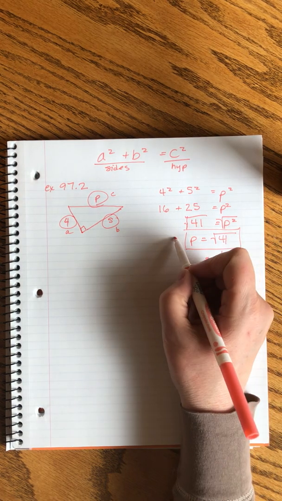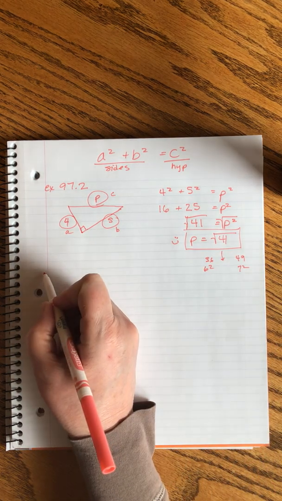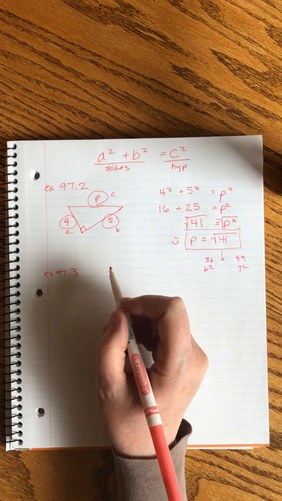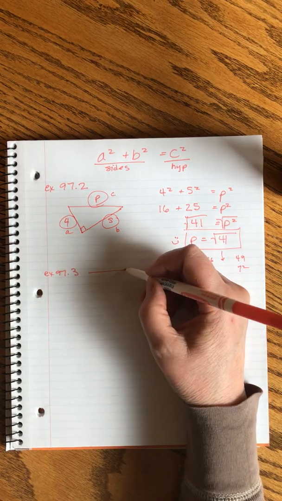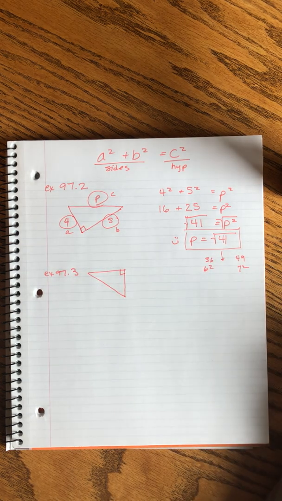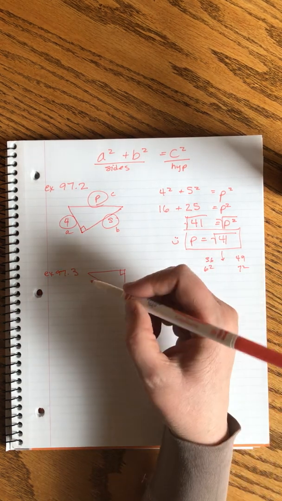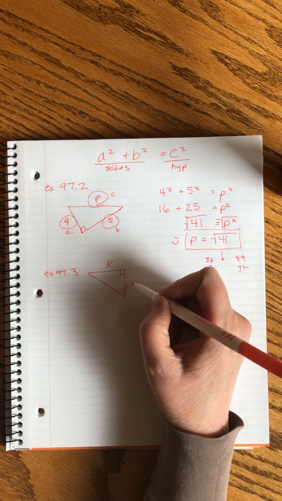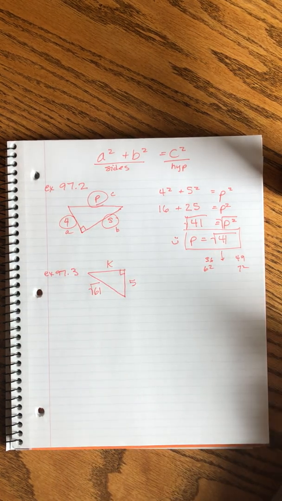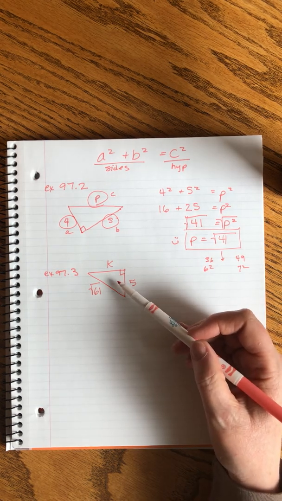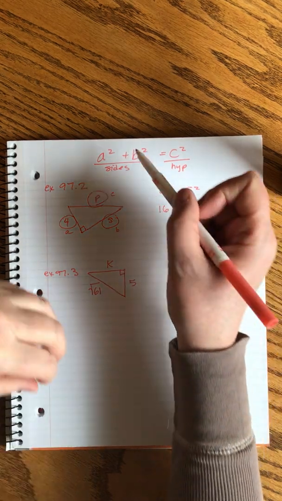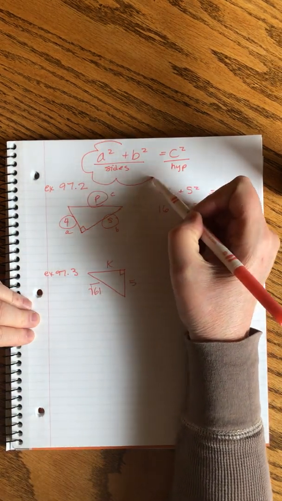All right, that's the correct answer, 97.3. This time our triangle is still a little wonky. It's kind of floating upside down in this example. K, 5, square root of 61. Okay, we recognize we have a right triangle. We have 2 of the 3 sides. We can use Pythagorean theorem. I feel like this really needs a cloud.